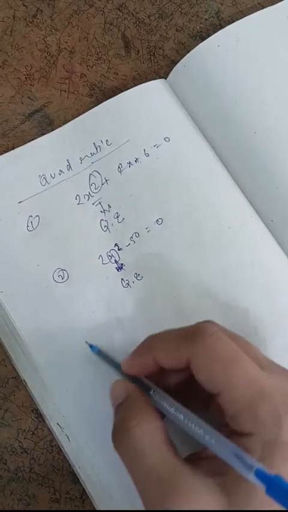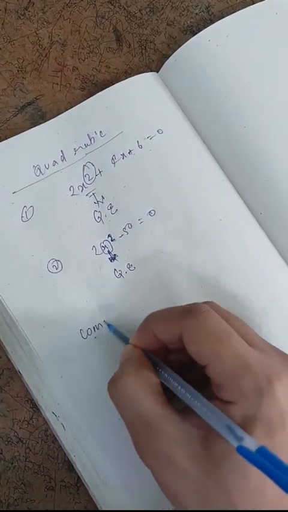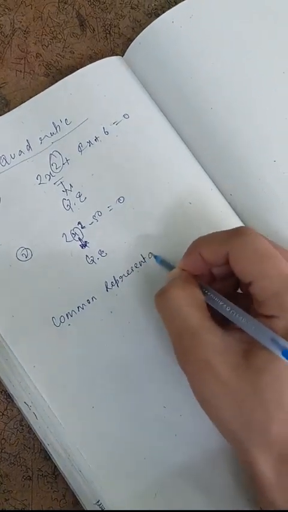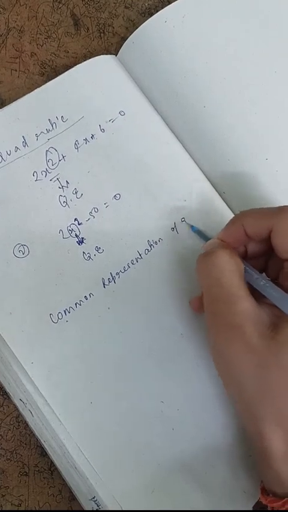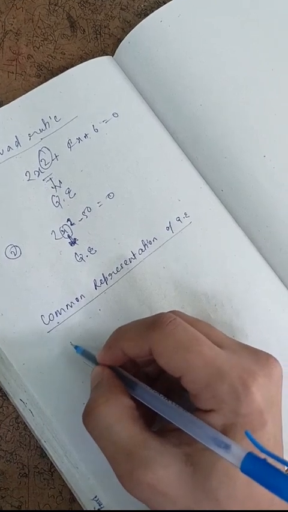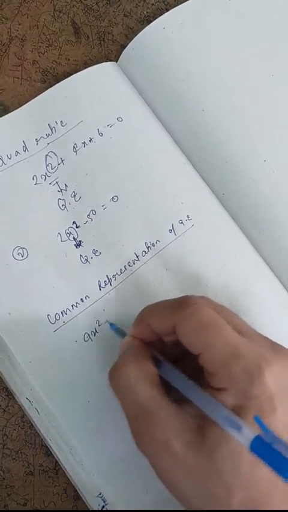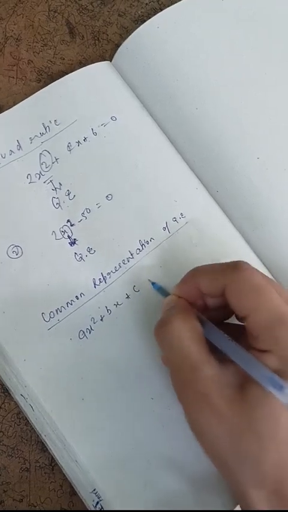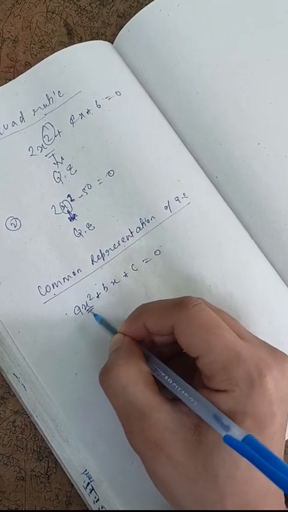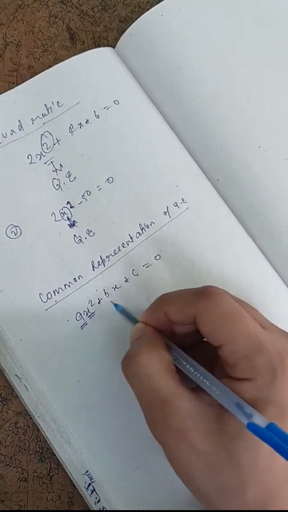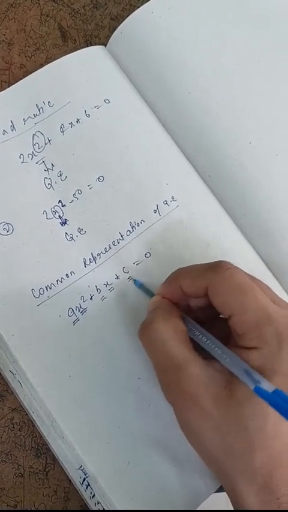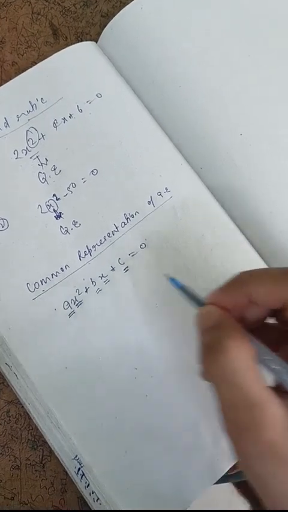Now see the common representation of a quadratic equation. The standard form of representing a quadratic equation is that we write ax square plus bx plus c equal to 0. Simply see, the variable having a power of 2 has a constant term, that is a, and the variable having a power of 1 has a constant term b, and this last one is a constant which is represented by c.